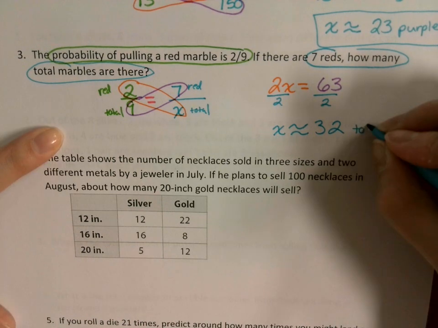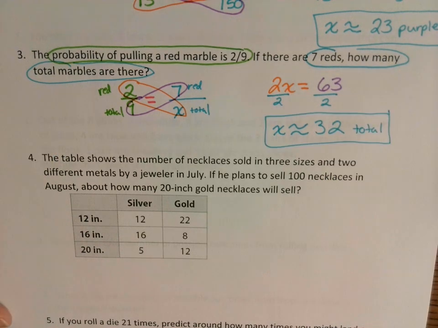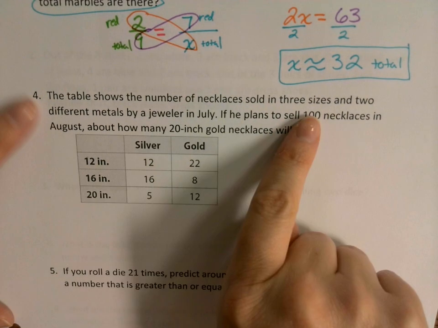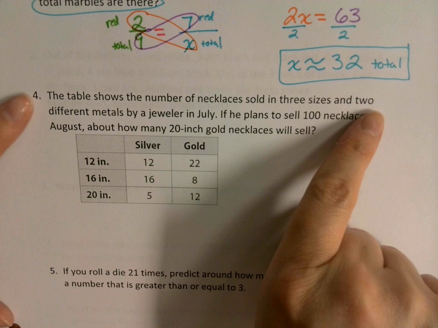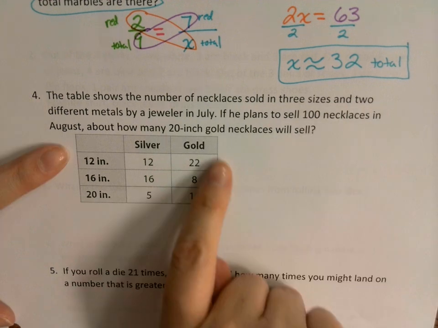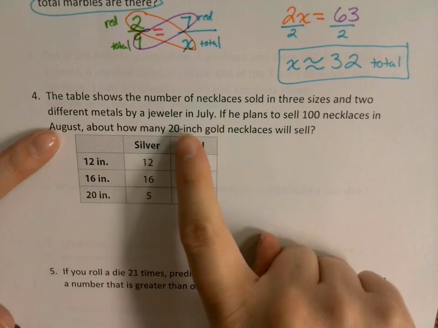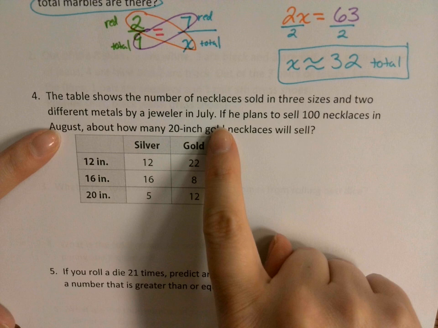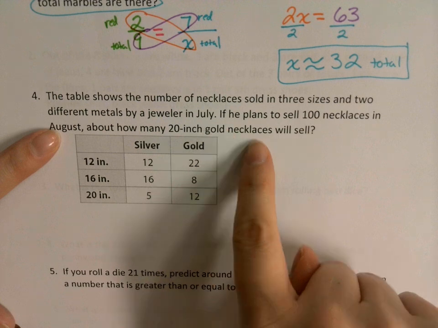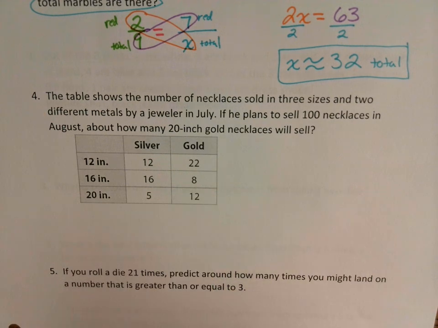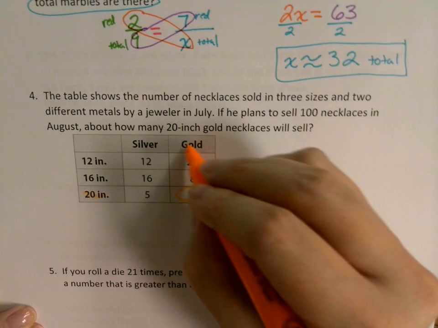Okay, for problem number 4, the table shows the necklaces sold in 3 sizes in 2 different metals by a jeweler in July. So this is representing all that happened in July. If he plans on selling 100 necklaces in August, how many of them would be 20 inches gold? How many of them would be a 20-inch gold? So that's focusing on this piece right here. 20 inches gold.